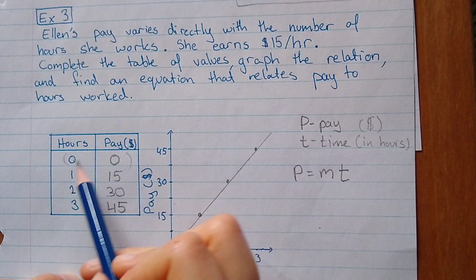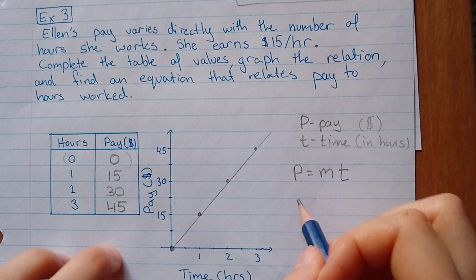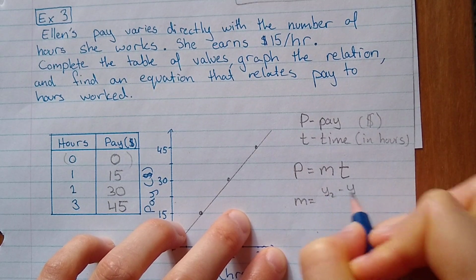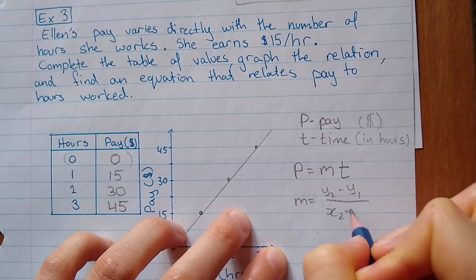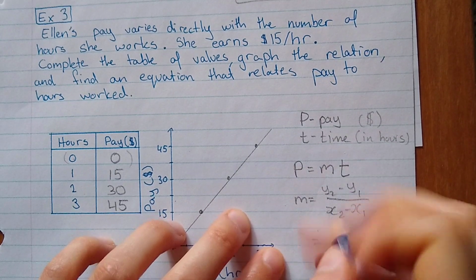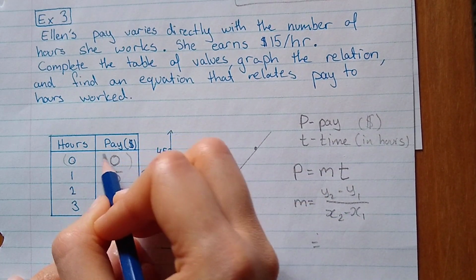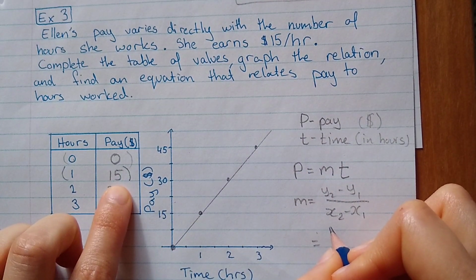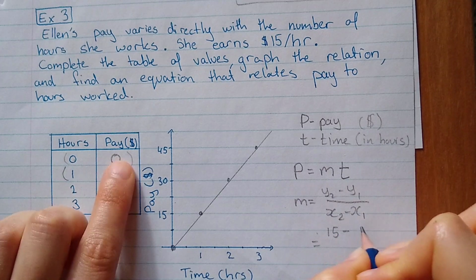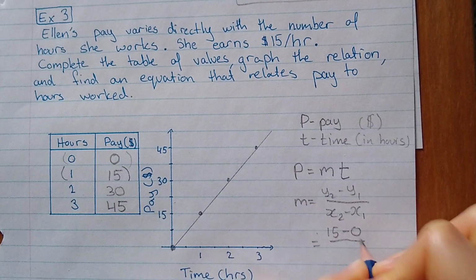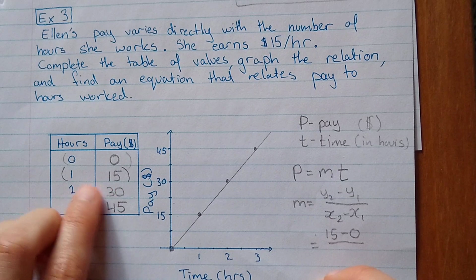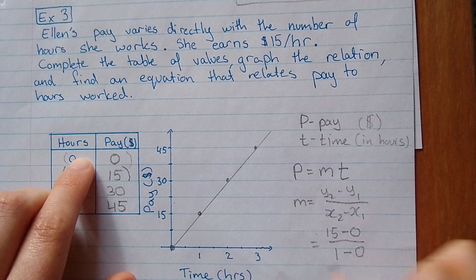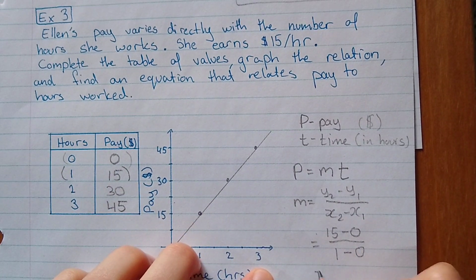And then we can take any of these points to find M. So M equals y2 minus y1 over x2 minus x1. So let's make 0, 0 our first point and 1, 15 our second point. So then we'll get y2 is 15 minus y1 is 0, x2 is 1 minus x1 is 0. So you'll get 15 over 1, which is 15.